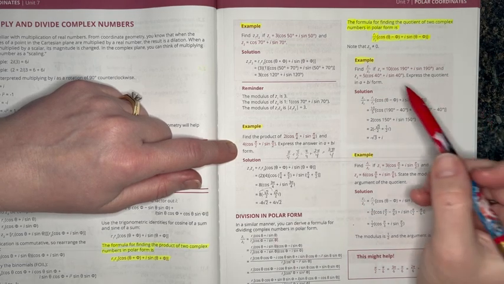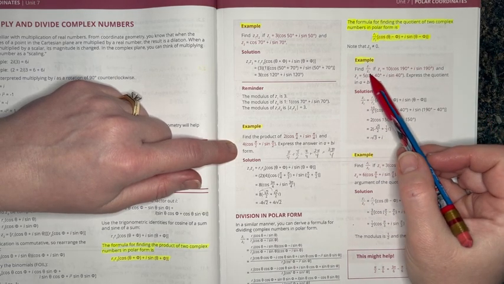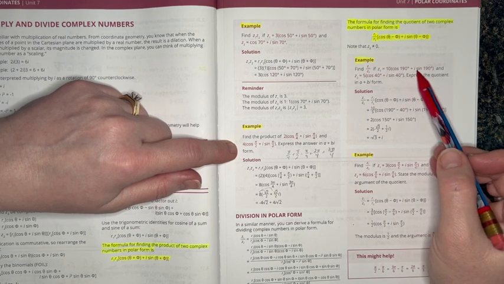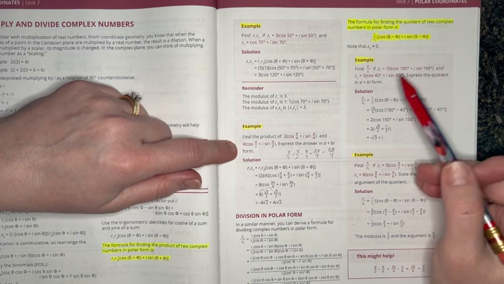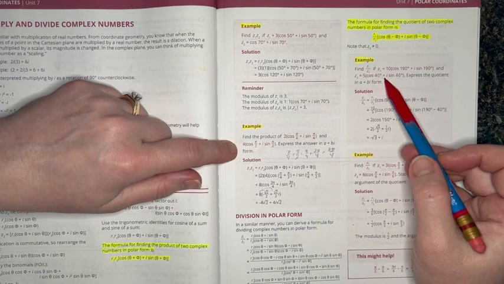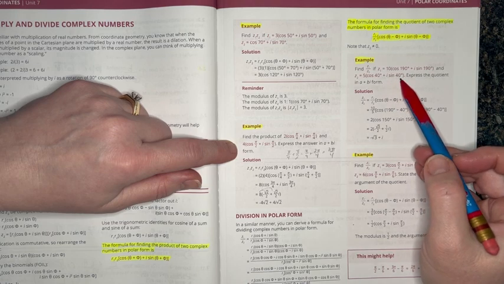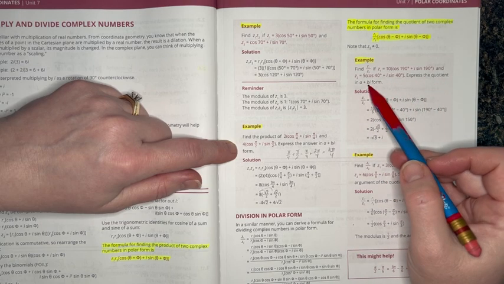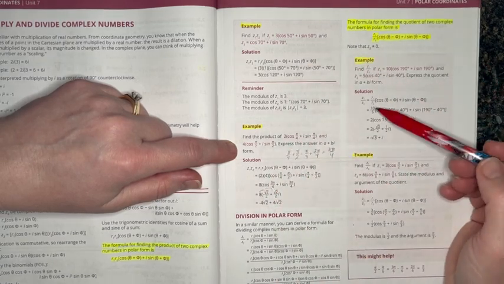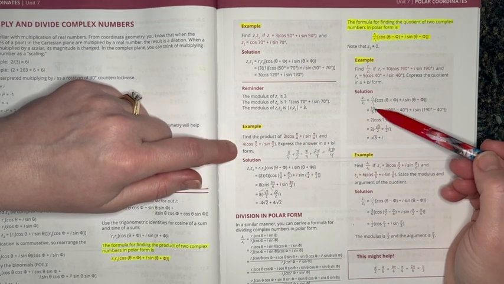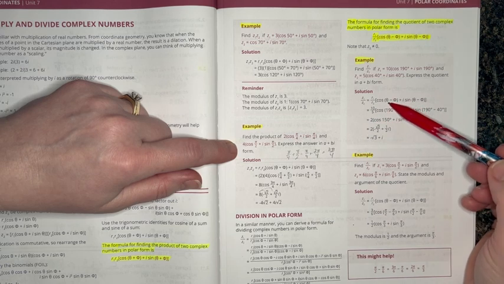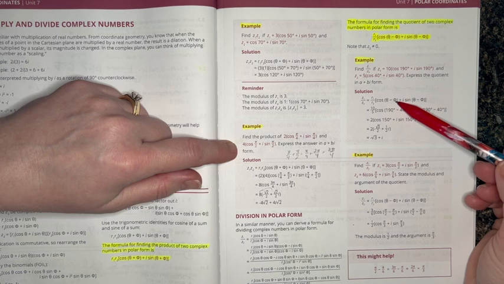Let's look at this example. Find z sub 1 divided by z sub 2 if z sub 1 is equal to 10 times the quantity cosine of 190 plus i times the sine of 190, and z sub 2 is 5 times the quantity cosine 40 degrees plus i times the sine of 40 degrees. Express the quotient in a plus bi form. So we want to go all the way. R sub 1 divided by r sub 2 is 10 divided by 5, or 2. And then the theta.